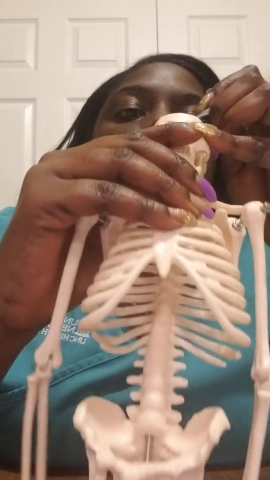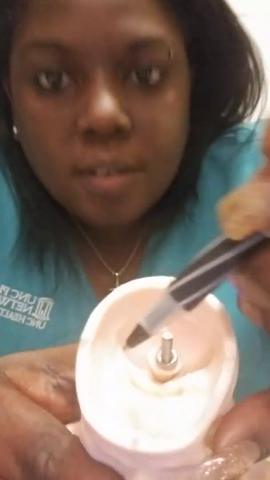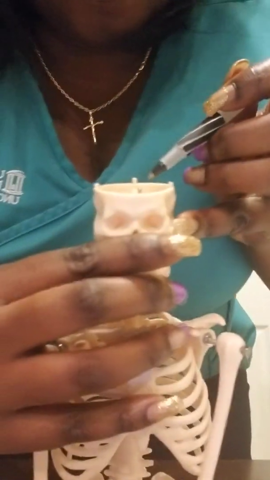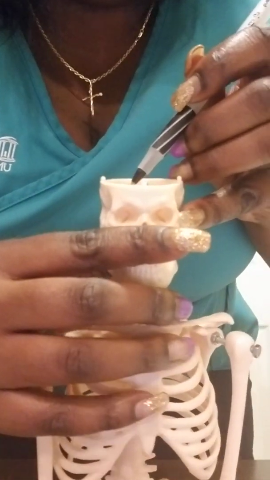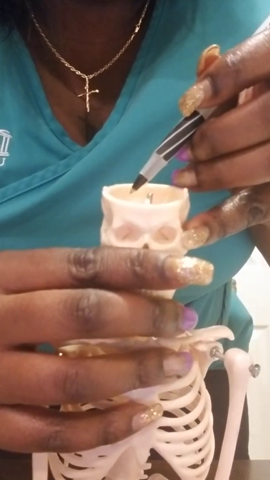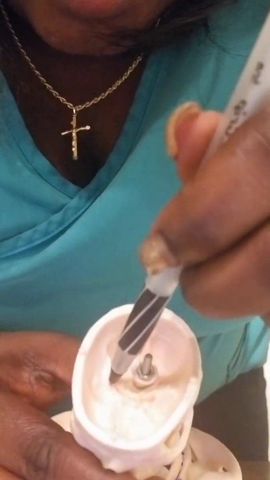The internal auditory meatus, that is here. Sorry, that is here. The jugular foramen is towards here, back here. Then you have the styloid foramen, which would be here.